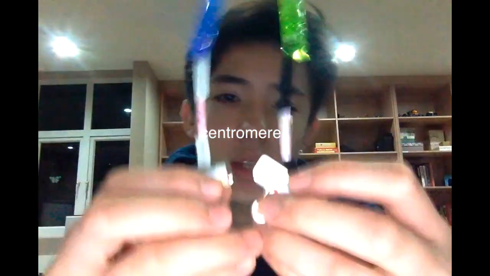We also have something called centromeres, which basically give these chromosomes a place to align and match up. Now, for example, this blue gene could be a dominant gene for blue eyes, and this gene could be a recessive gene for green eyes.